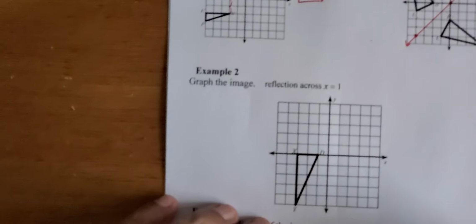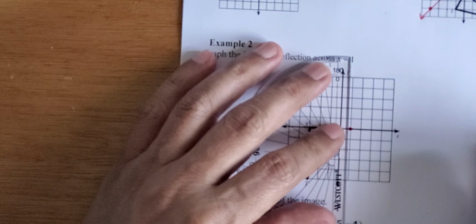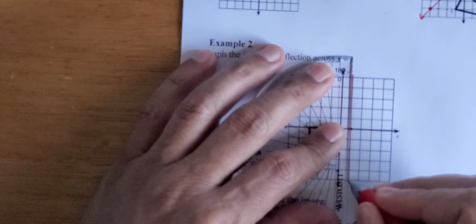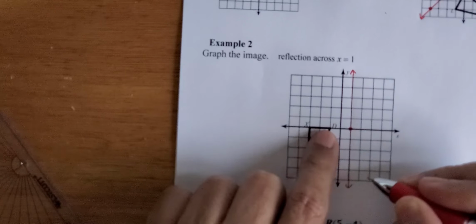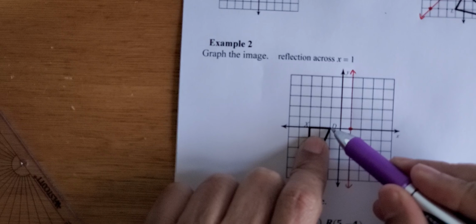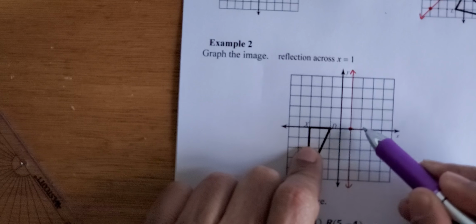So next I'm going to look where x is equal to 1, and x is equal to 1 right here. Once I plot that point, I'm going to sketch that line, and it's going to be a vertical line. So this is the line of reflection here, x equals 1. Since it's a reflection, each point is going to move the same distance across from the line of reflection. These are a distance of 1, 2, then it's going to be the same distance on the opposite side of the line. So 1 and 2.